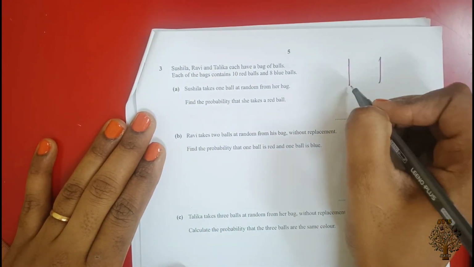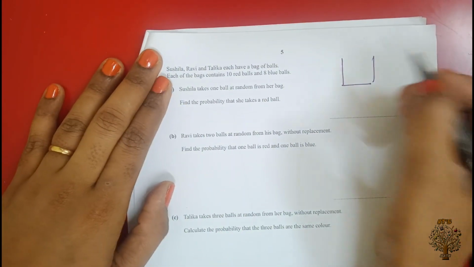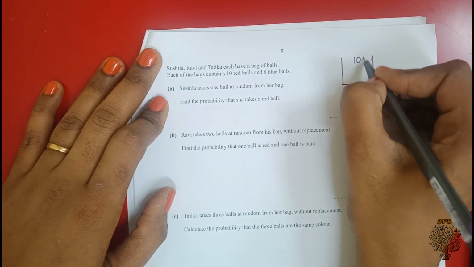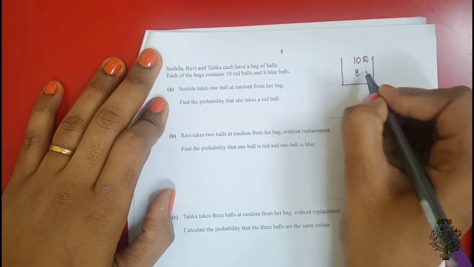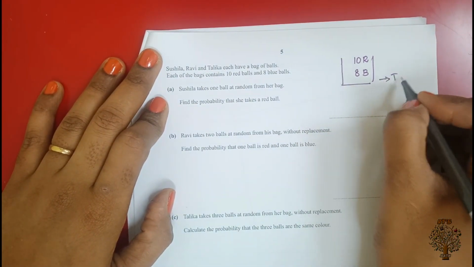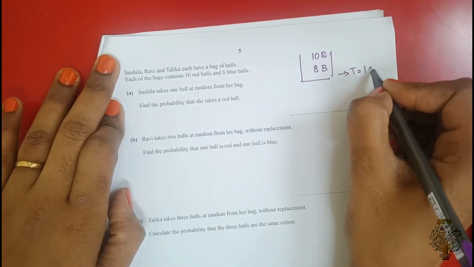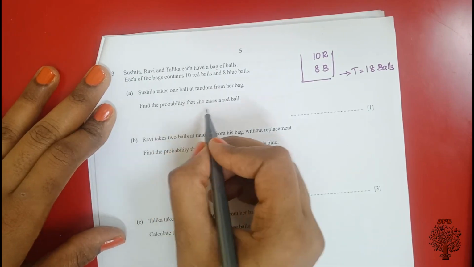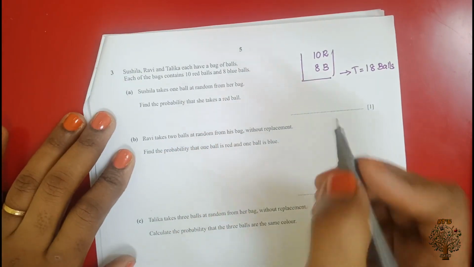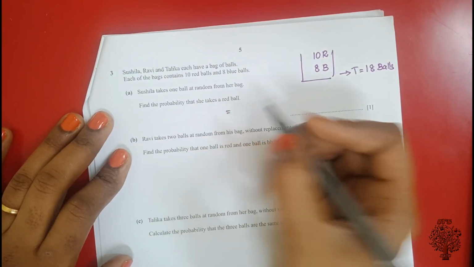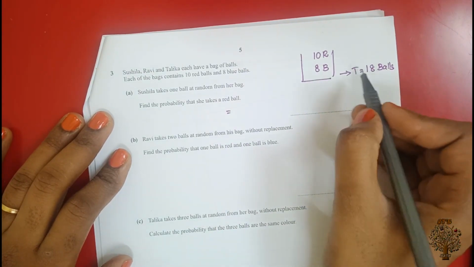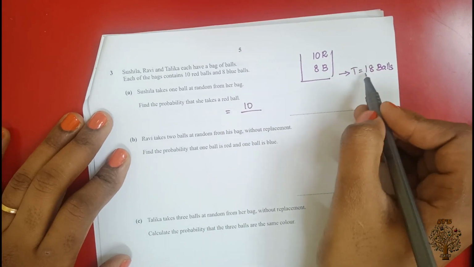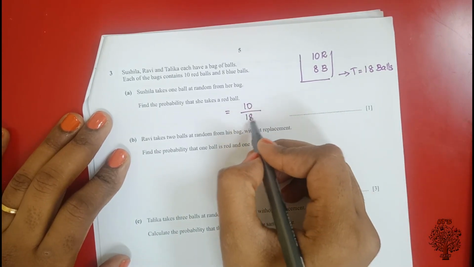So I will draw the bag. Okay, this is my bag. Sushila, Ravi and Tilak, all the 3 students are there. We have 10 red and 8 blue. So total will be 10 plus 8, 18 balls. Okay, now find the probability that she takes a red ball. So the probability will be favorable divided by total. Favorable is red, red's count is 10, 10 divided by my total count, 18.